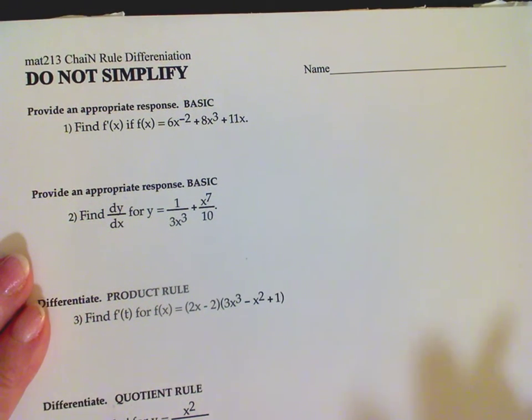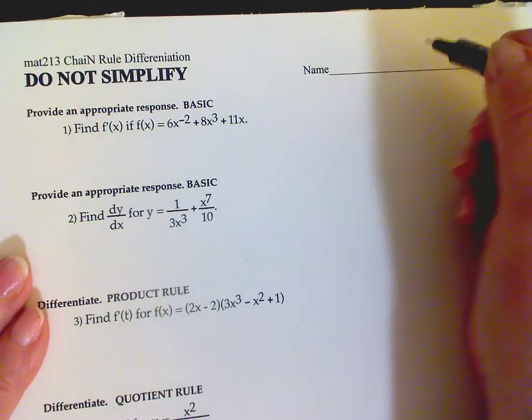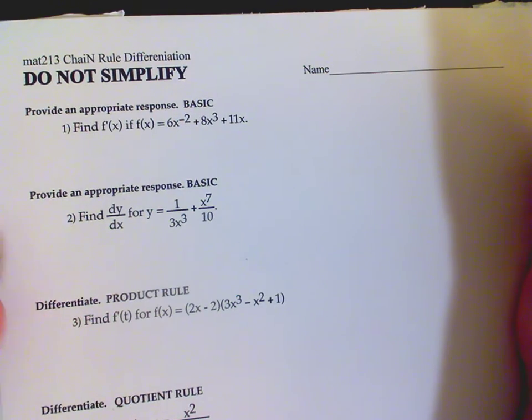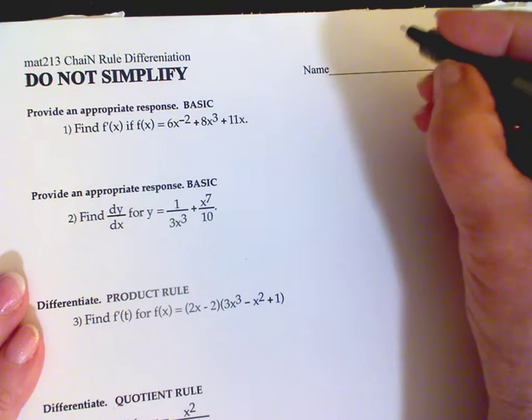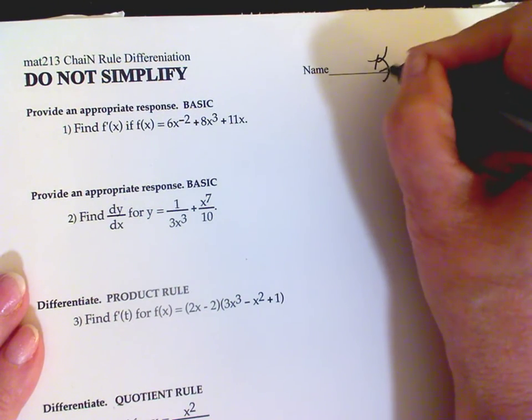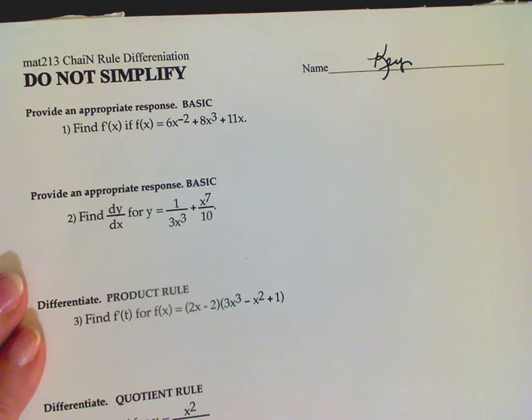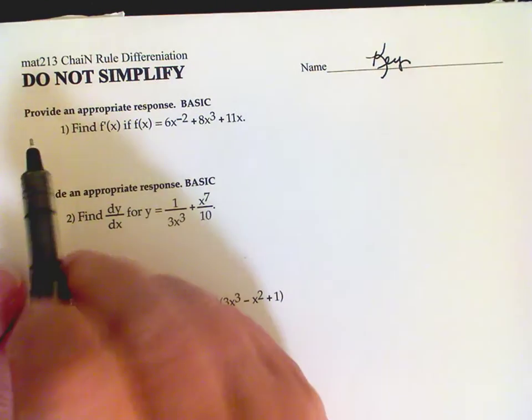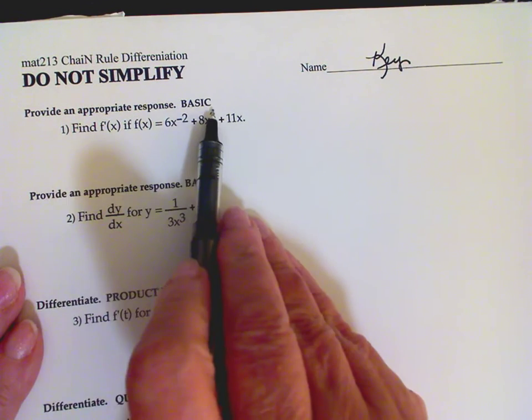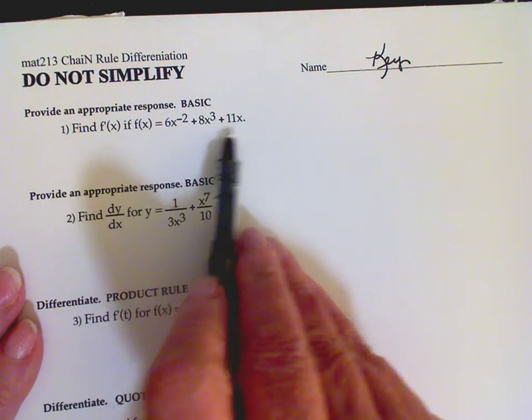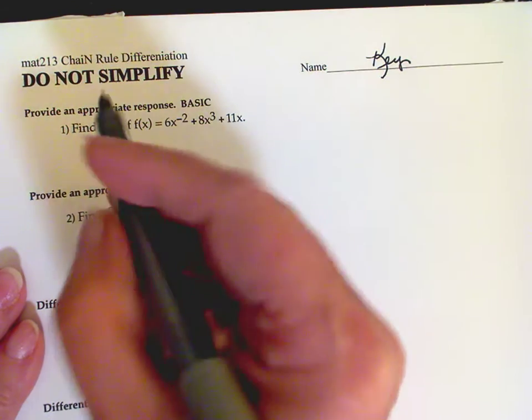This is the key to the chain rule differentiation practice for the test. It says this is a basic one, so that means you're going to be using the power rule.